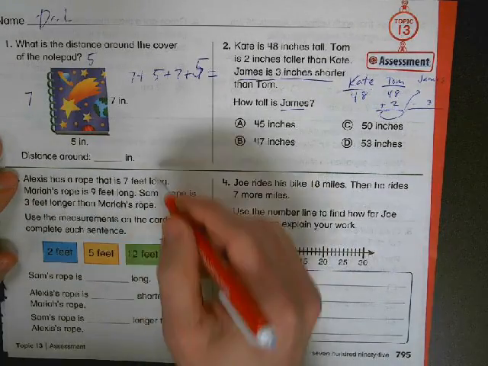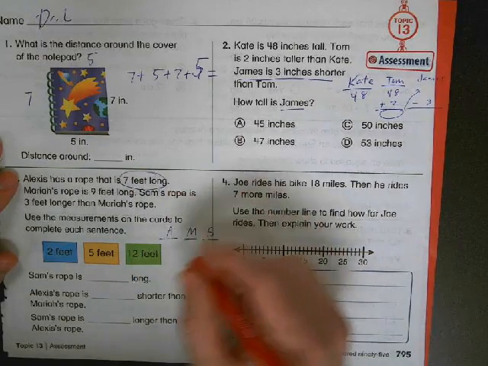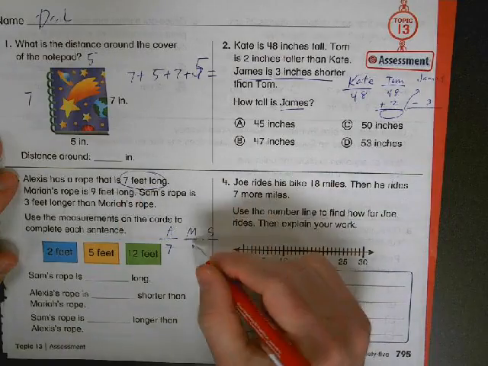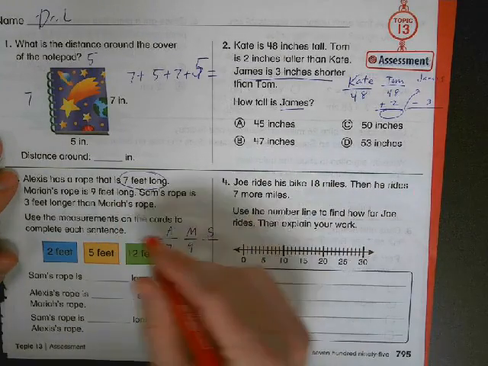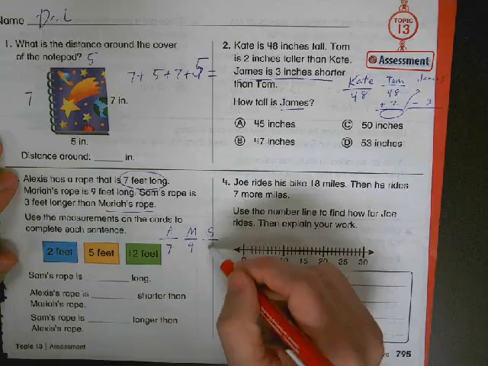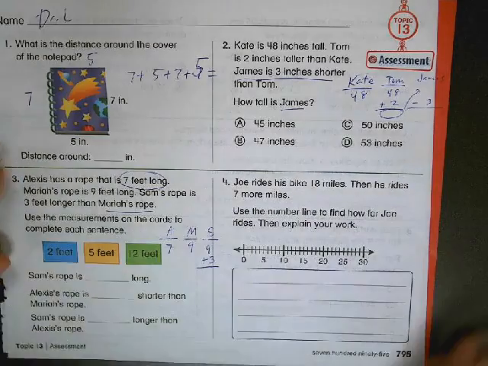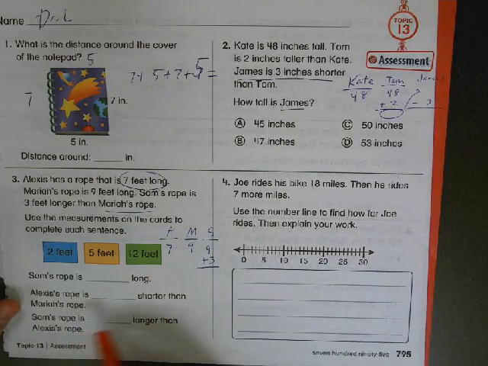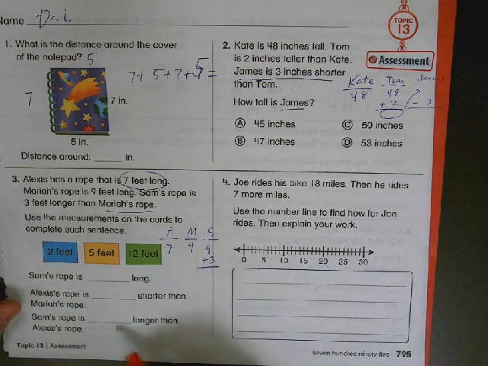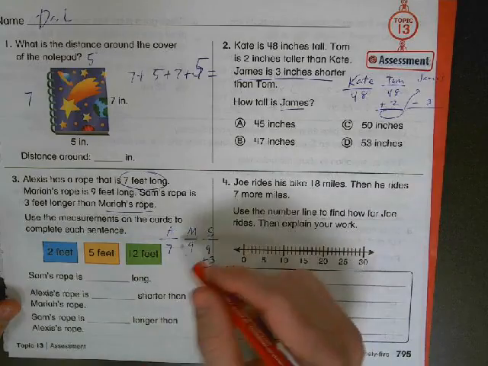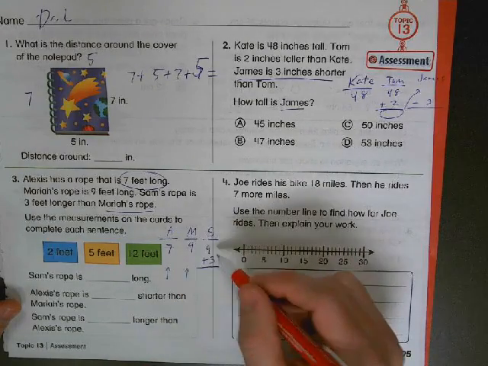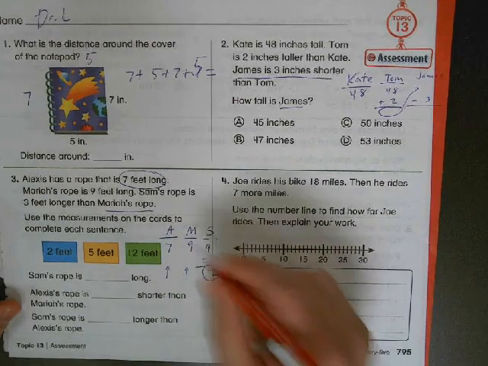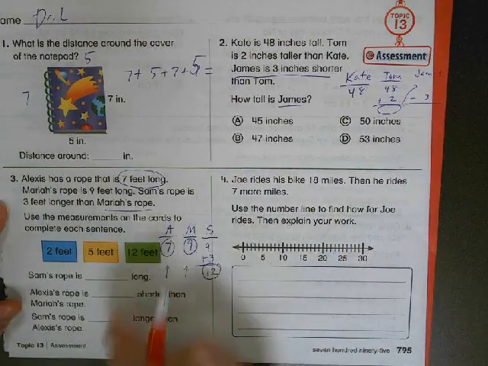Again, you're using this information. It says Alexa had a rope that's 7 feet long. Alexa, 7. Good. Mariah's rope is 9 feet long. Sam's rope is 3 feet longer than Mariah's. 9 plus 3. Once you've figured out these 3, then you can compare these. Sam's rope is blank long. Alexa's rope is blank shorter than Mariah's rope, and Sam's rope is blank longer than Alexis's rope. So 7, 9, and then 9 plus 3, which hopefully you figured out is 12. Those are your 3 rope measurements. Now you can compare these 3.